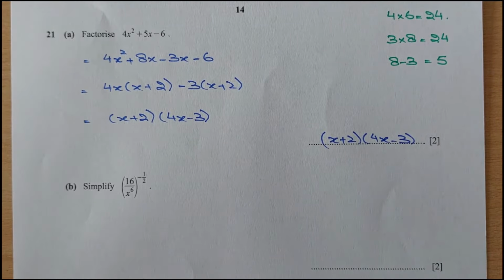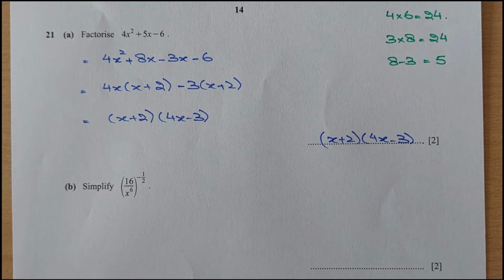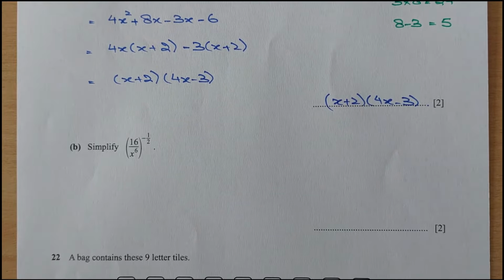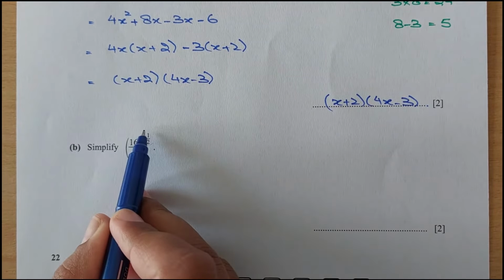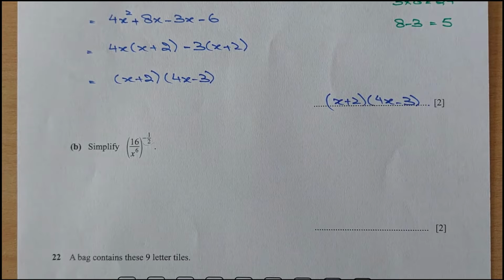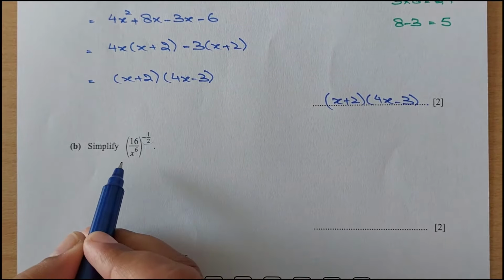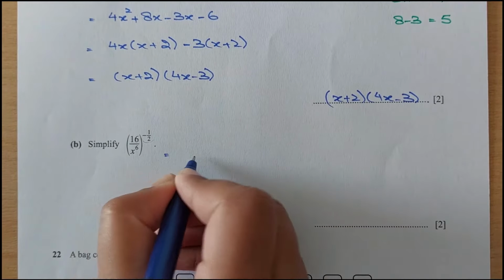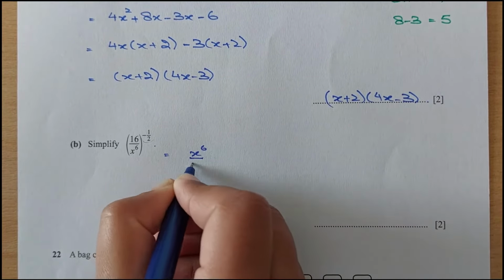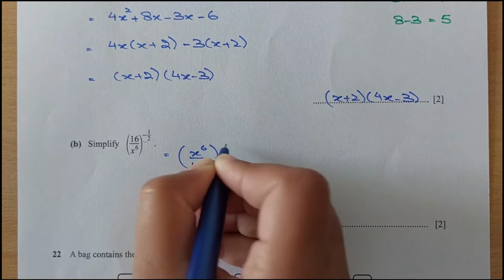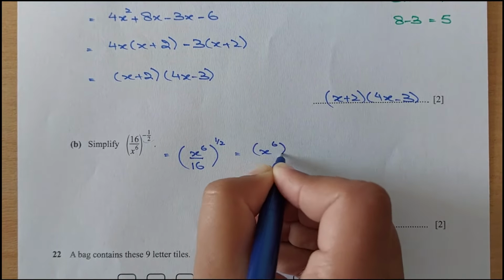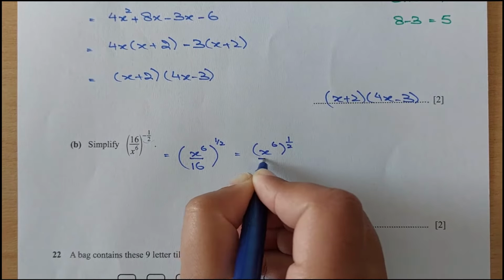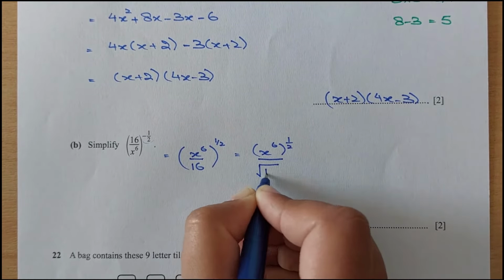Now for part b, we need to simplify this expression. As you can see, we have a fraction inside and the exponent is negative. So first we need to make the exponent positive by taking the reciprocal of this fraction. That is equal to x^6 over 16, and the power is 1 by 2, right? x^6 to the power 1 by 2, and the square root of 16.